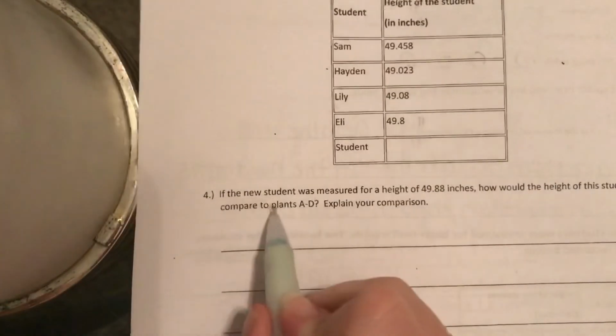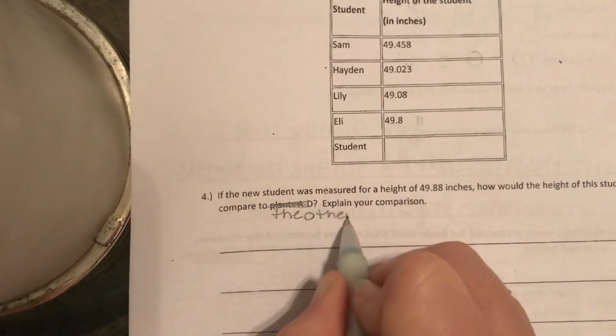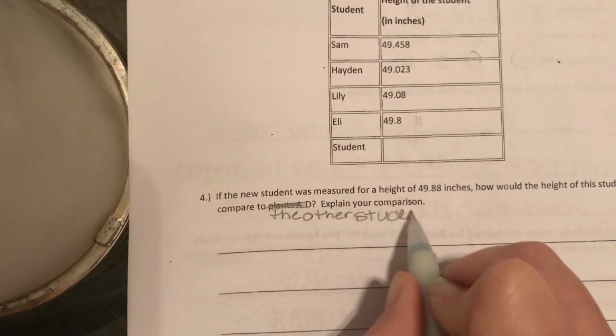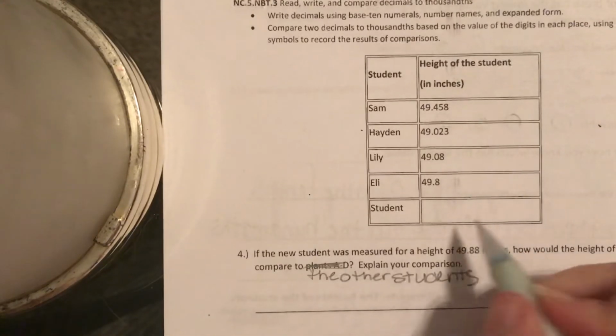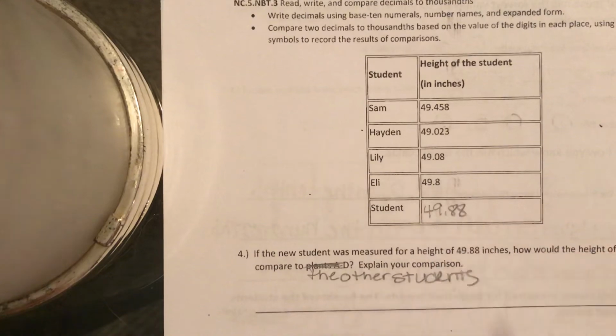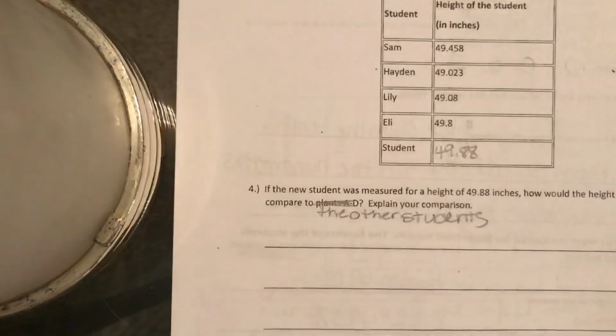Okay, I'm getting back to my typo right here, to the other students. Your test is going to be about plants. That's where that came from. Forgot to change it. All right, here's my numbers. This student happens to be 49 and 88 hundredths. How would the height of these students compare to the other students?